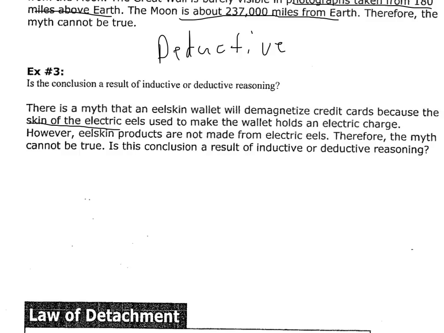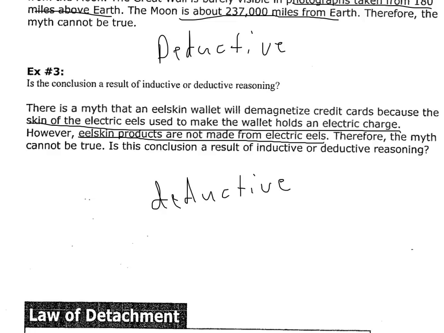Okay, so it says the skin of the electric eels used to make the wallet hold an electric charge. Okay, that gives us a fact. And once again, we have another fact that says eel skin products are not made from electric eels. So since we are given facts and properties about the wallet, this in fact is deductive. Okay, so go through those three again. If you need to re-listen, that is fine.